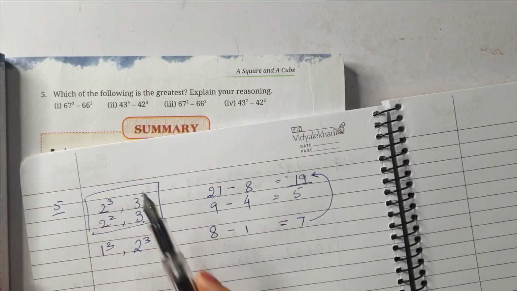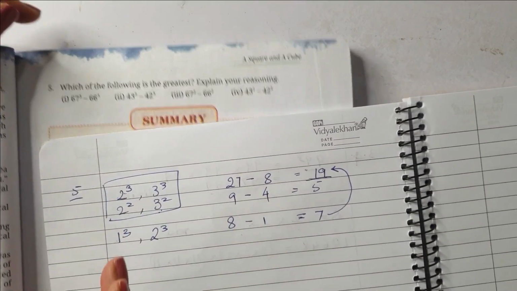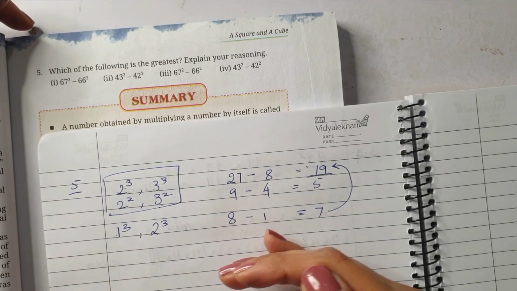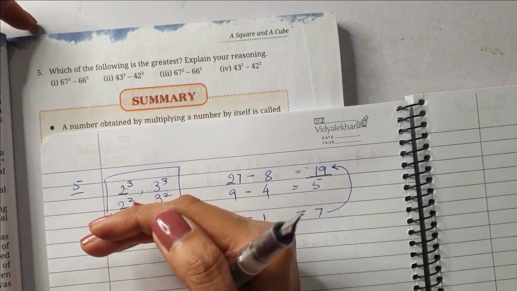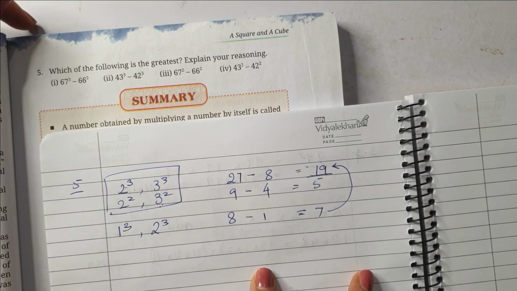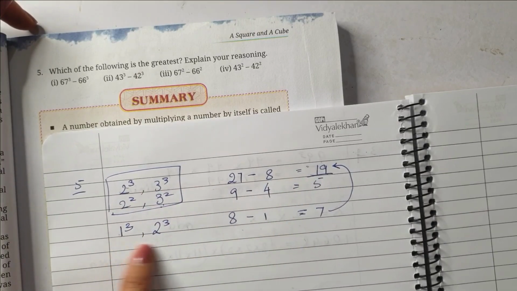So basically what I'm trying to say is that if the 2 numbers are the same, the difference between the cubes will be much more than the difference between the squares of those numbers. And if the 2 numbers are greater, then their difference will be more than for the numbers that are smaller.